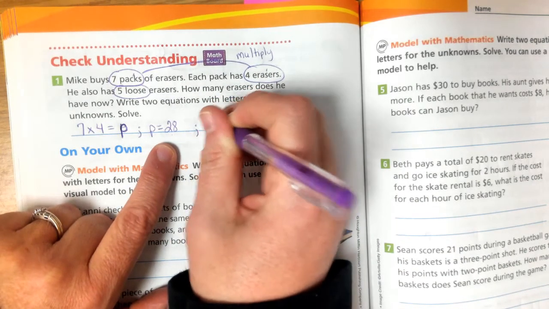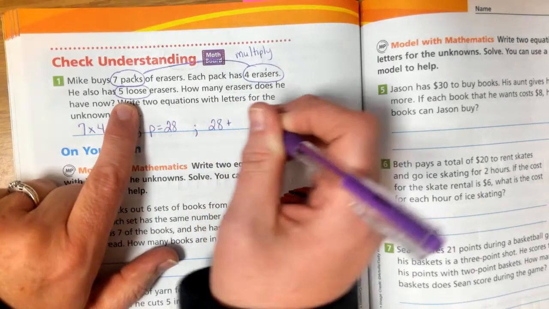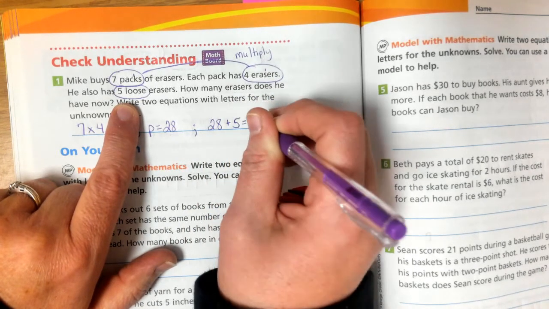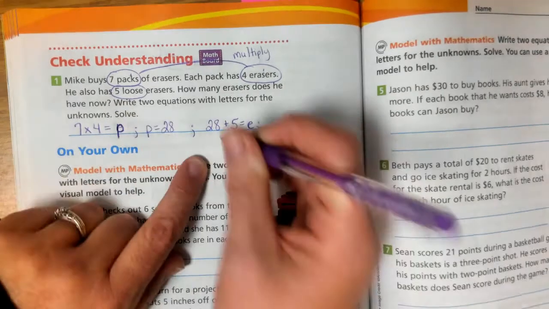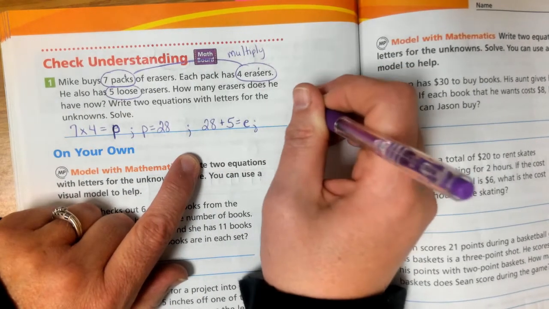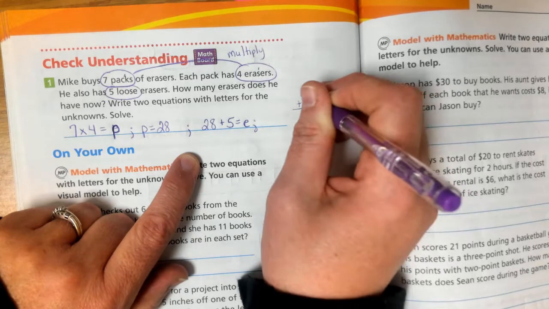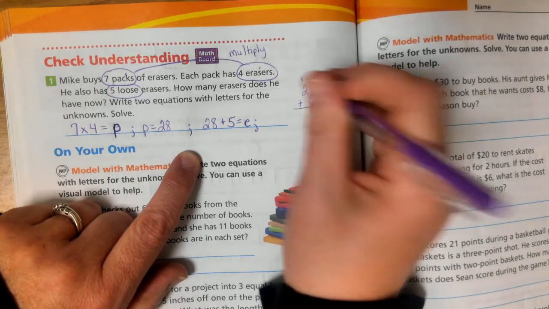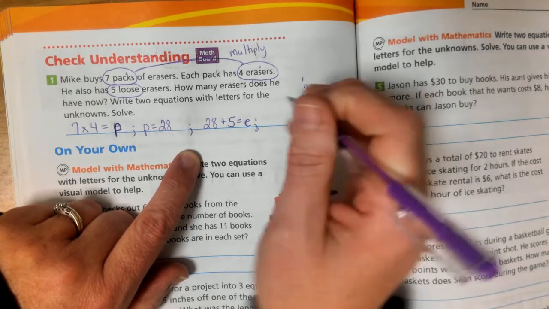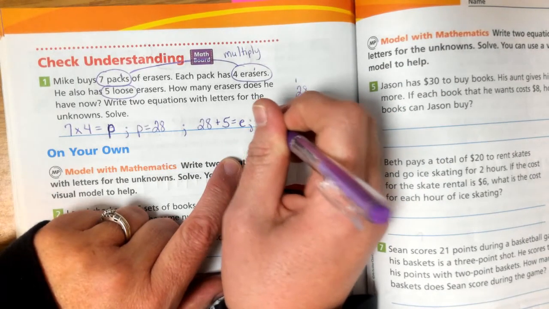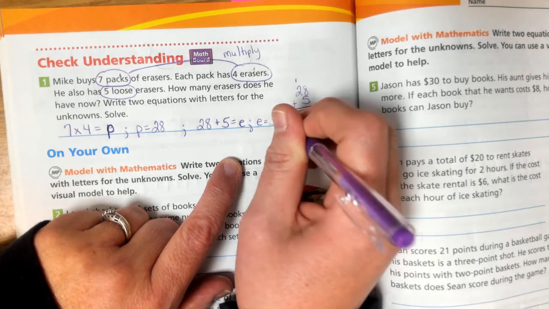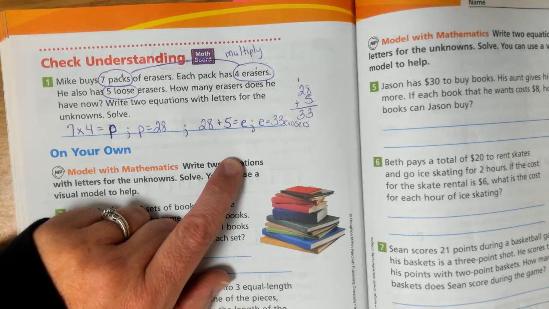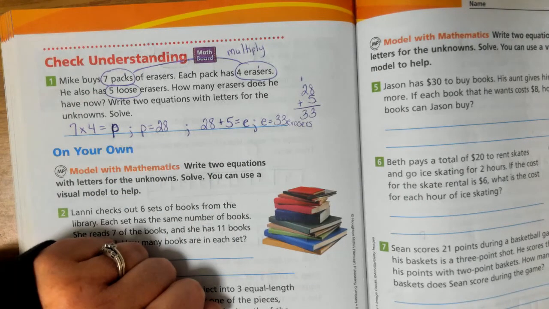I'm going to need to take my 28 and add it to my 5, which is going to equal my total number of erasers. So 28 plus 5. 8 plus 5 is 13. Regroup my 1 plus 2 is 3. So E equals 33 erasers. So there are a total of 33 erasers that Mike has.